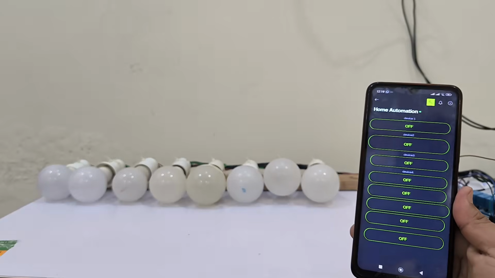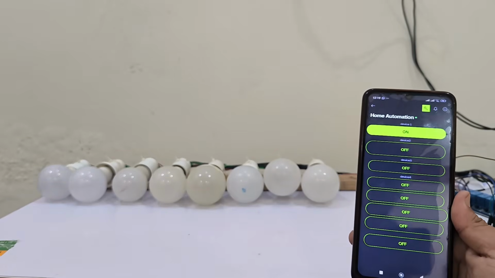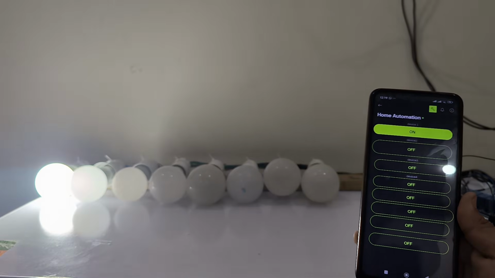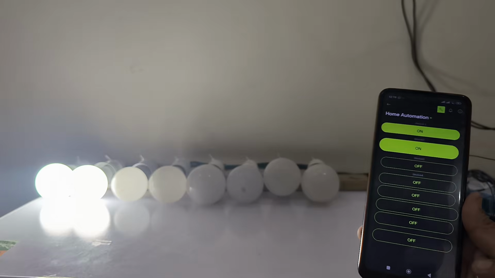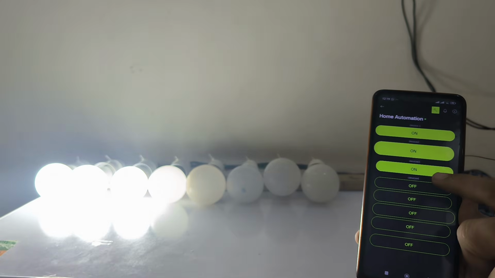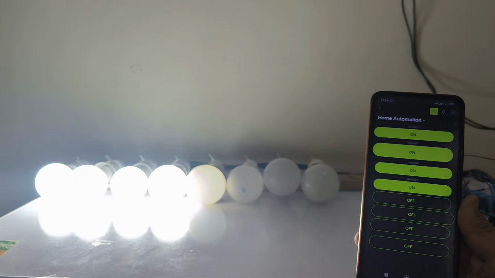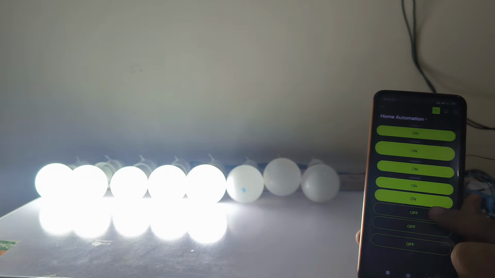Now it's time to test our smart home automation system. I have opened the Blynk IoT app on my smartphone and each button on the dashboard is connected to a different relay channel. First, let's turn on all the lights. I will press each button one by one. And as you can see, every light turns on successfully. This demonstrates that all 8 relay channels are responding correctly to the commands sent from the Blynk app.